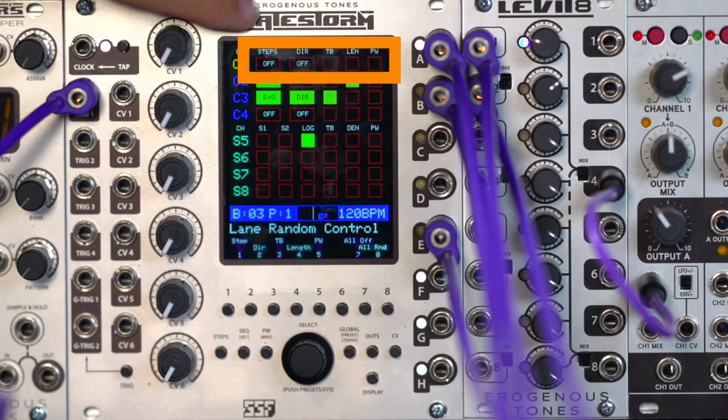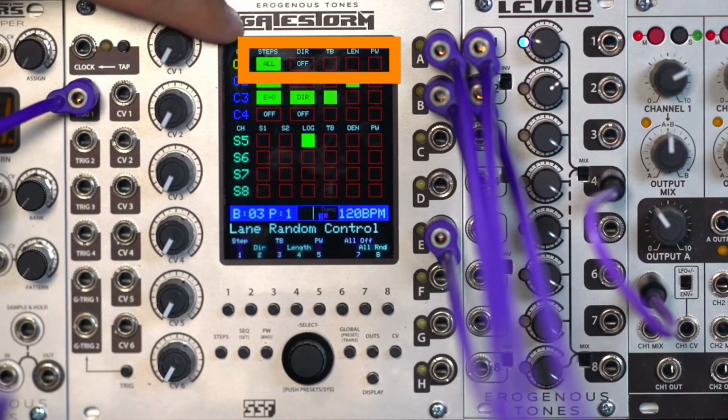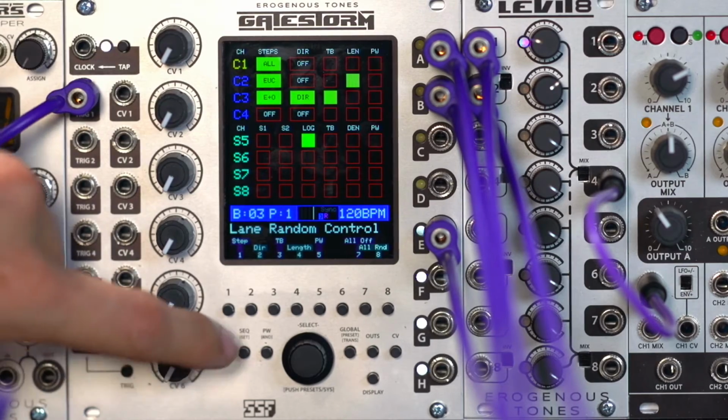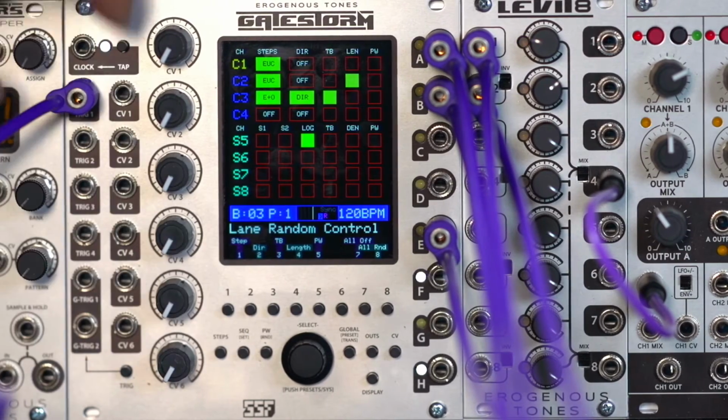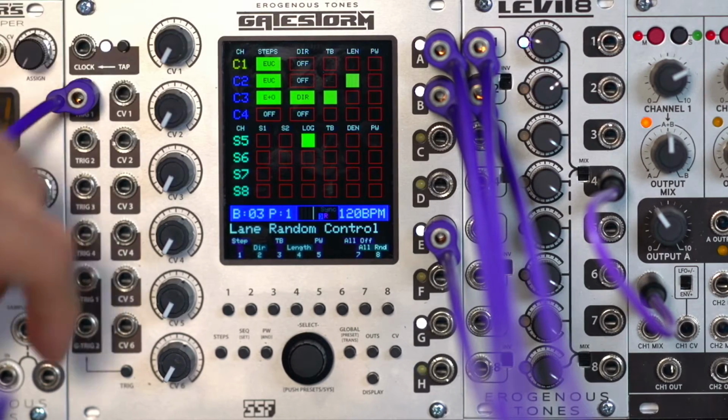Steps and direction have multiple settings they can be set to. Let's start by looking at step. Pressing it once sets it to all. All means that each step in the active length area will be randomized. If we press it again, now we have random set to Euclidean mode. This means the active area will receive a random Euclidean pattern.